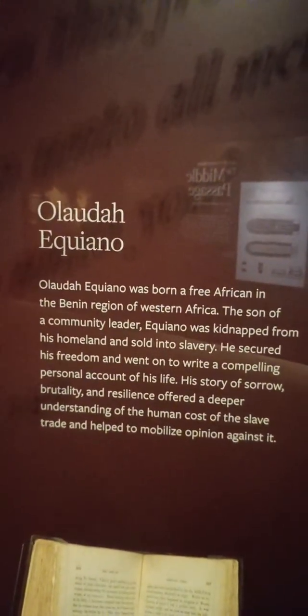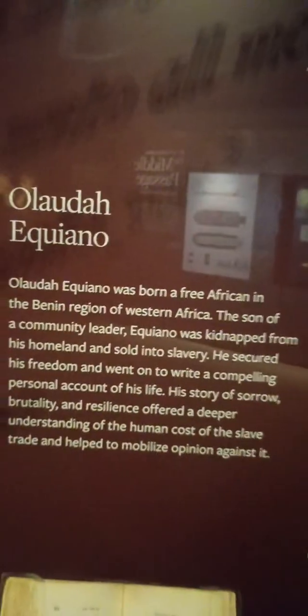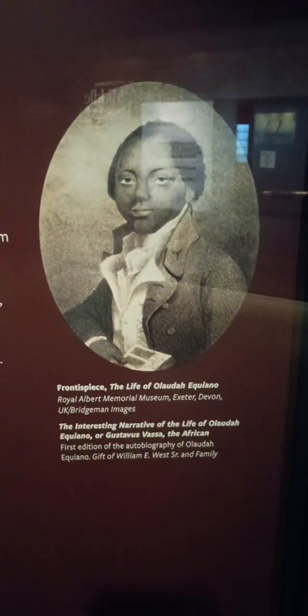Equiano was kidnapped and enslaved at age 11 and taken to the Caribbean and the Americas. Equiano endured the horrific experience of New World enslavement. In his autobiography, he recalled... So you can Google this person's name and get more information about him. And that is a picture of what he's supposed to look like.